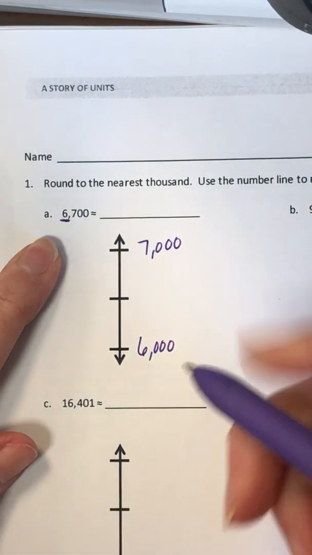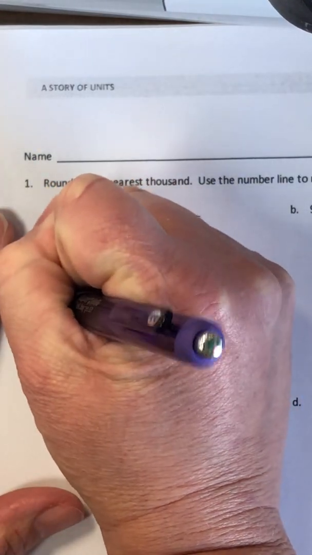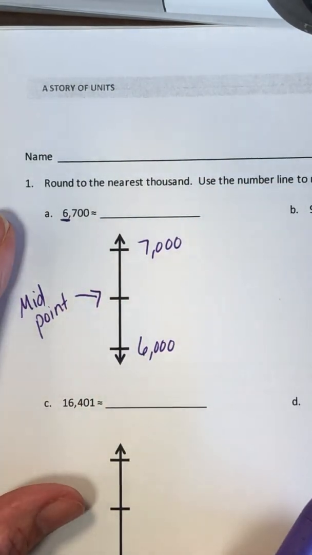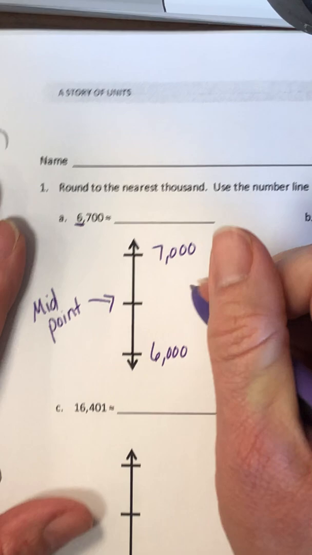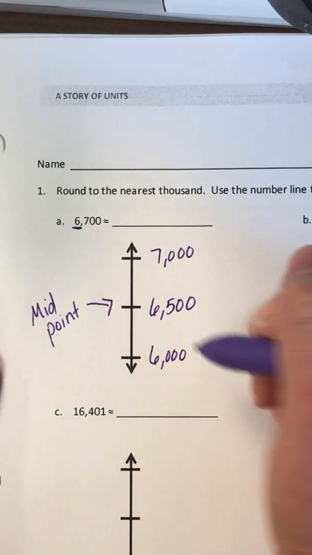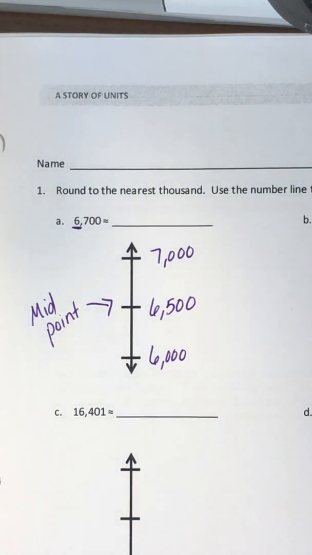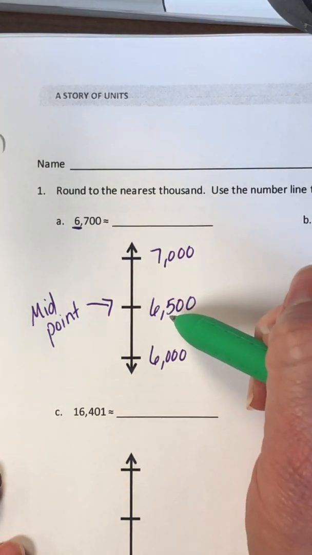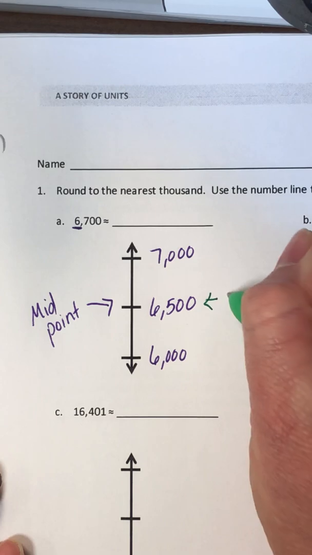Now I have to find the midpoint. The midpoint is halfway in between 6,000 and 7,000. So if I was trying to find the midpoint, I would have to say half of 1,000. Well, if I took 1,000 and split it in half, I would have 500. So that means that halfway in between these two numbers is going to be 6,500. When we're rounding, we can never accept the midpoint as the answer because this is just showing you the halfway point.